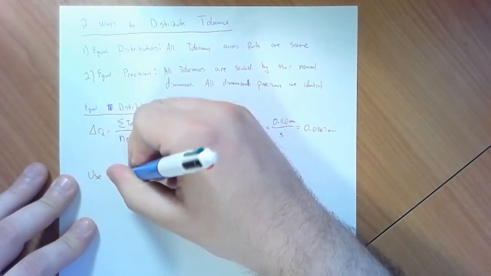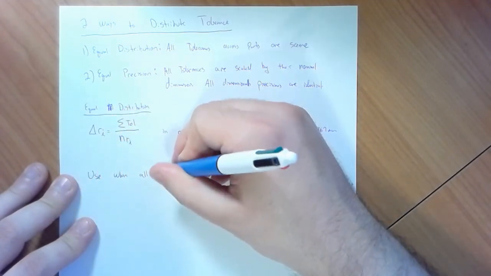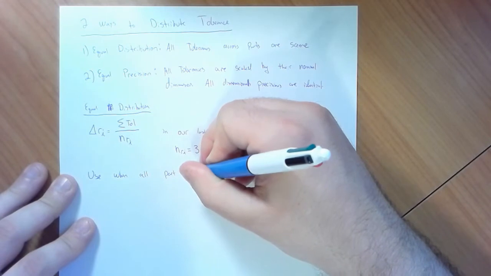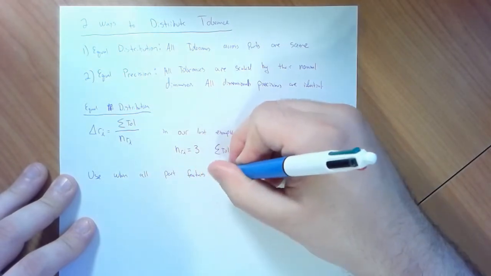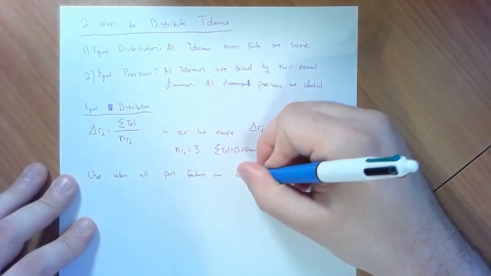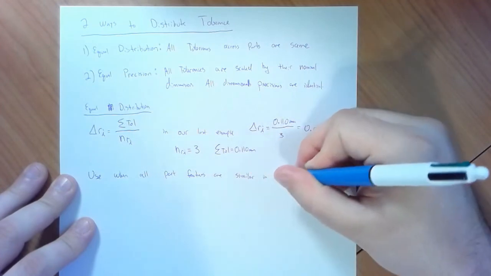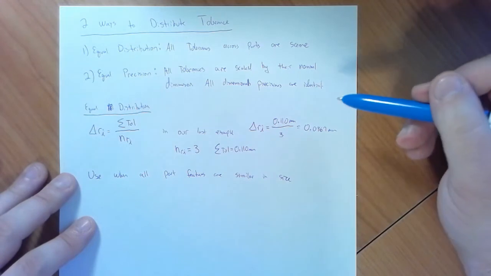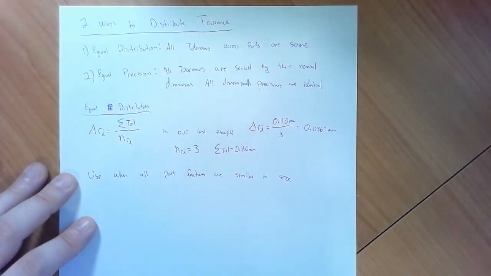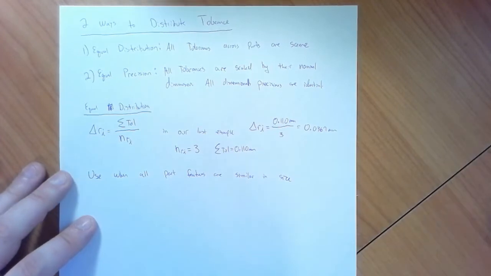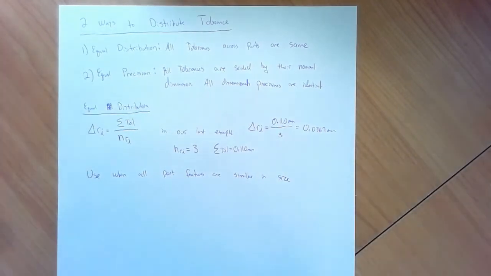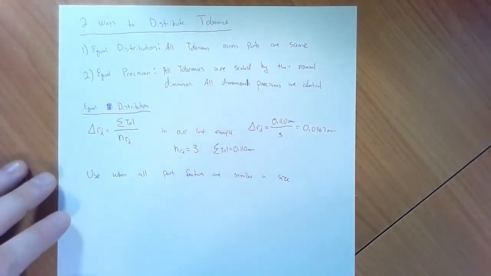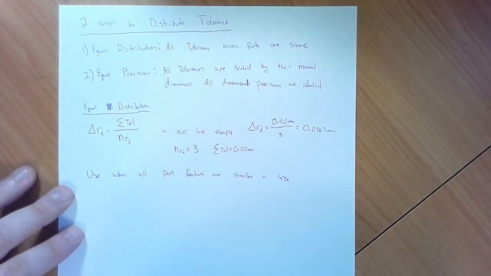So you would use this in situations where all part features are similar in size. Because if they're all similar in size and they all have similar or identical tolerances, then it's equally difficult or equally easy to make all those pieces, and you've distributed the difficulty equally over all of them, hopefully minimizing the difficulty along the way.